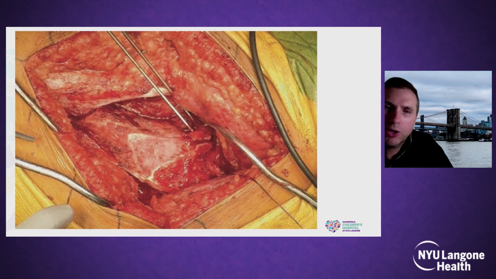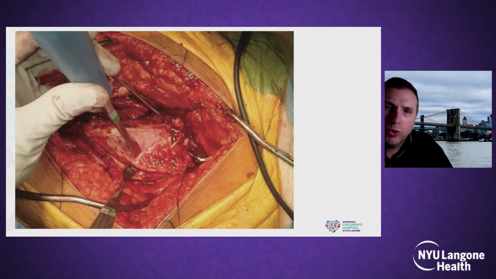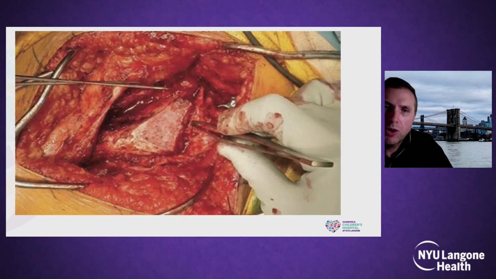And by doing that, you expose the greater trochanter. By leaving the piriformis intact in its insertion into the greater troch, you can develop this plane and develop almost like a banana peel up the femoral neck to allow the vascularity to the femoral head to be preserved, while allowing this whole piece to be mobilized.